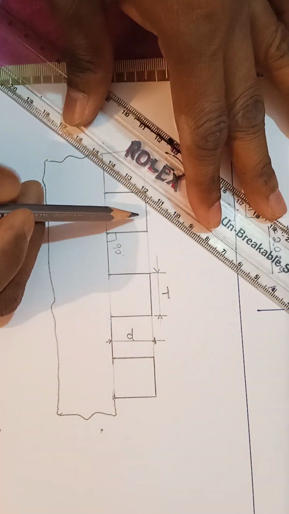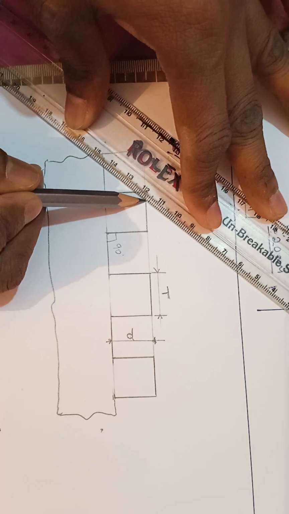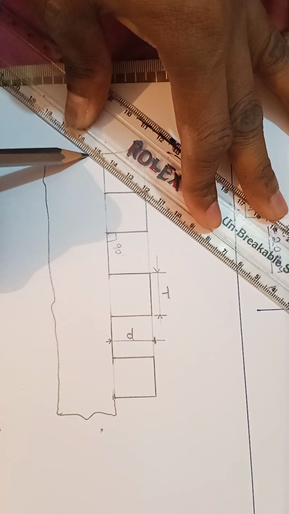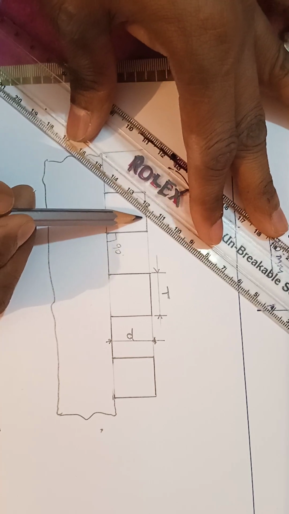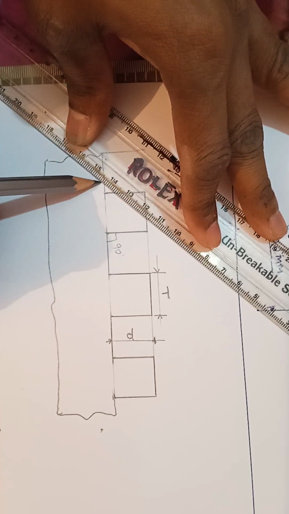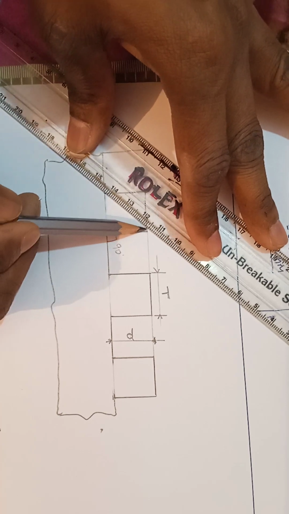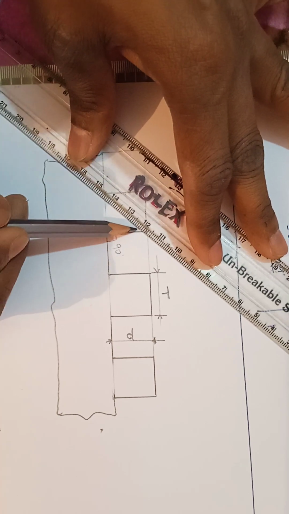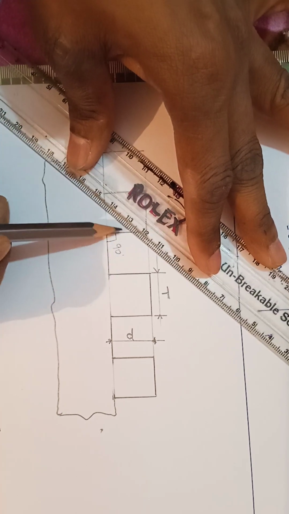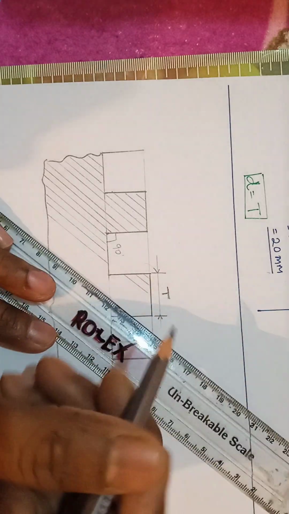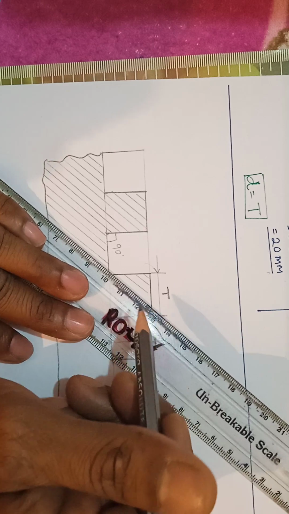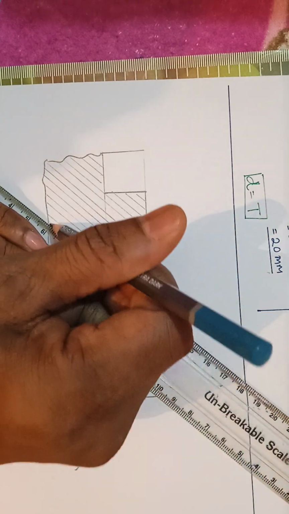With the help of a scale and drafter you can do the hatching. Continue the hatching.